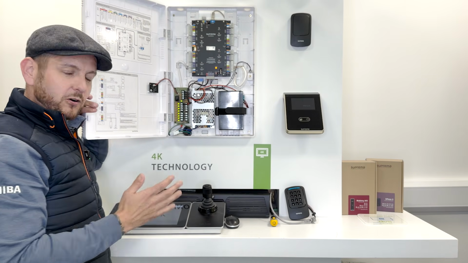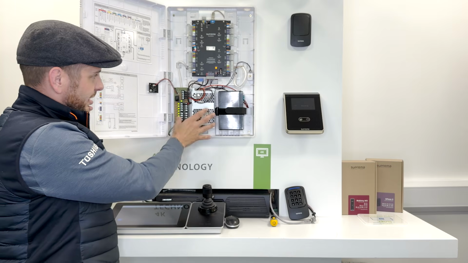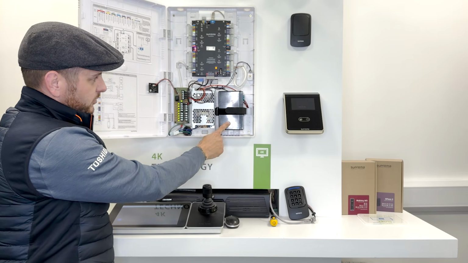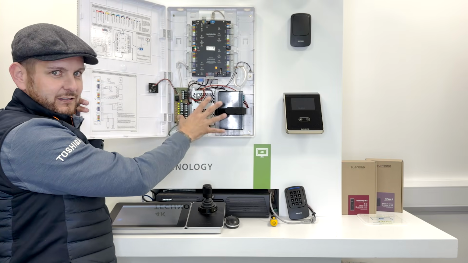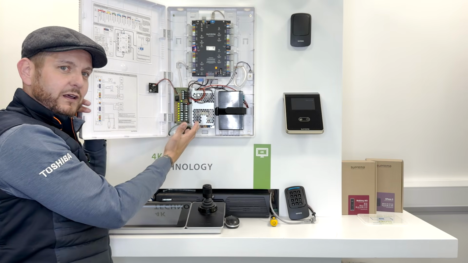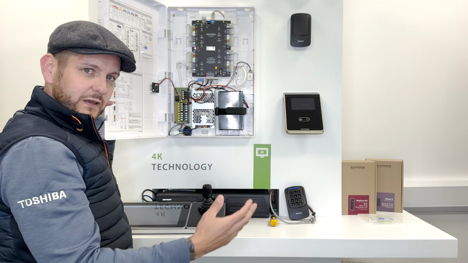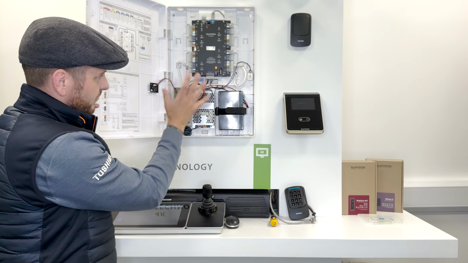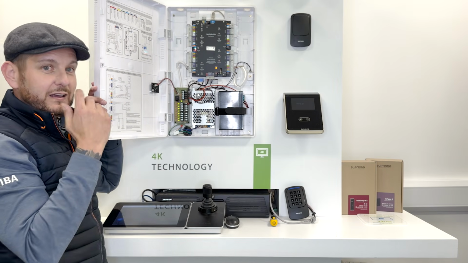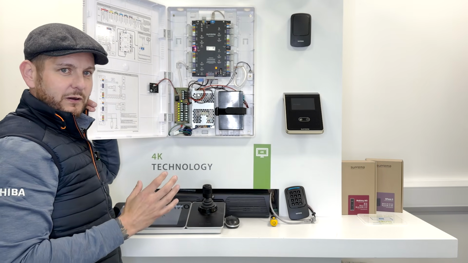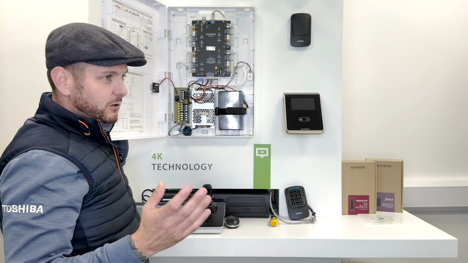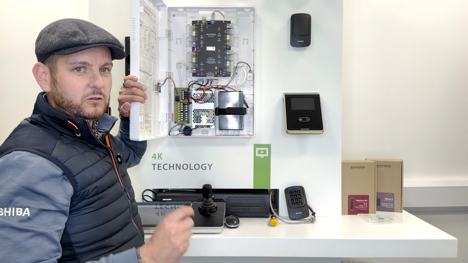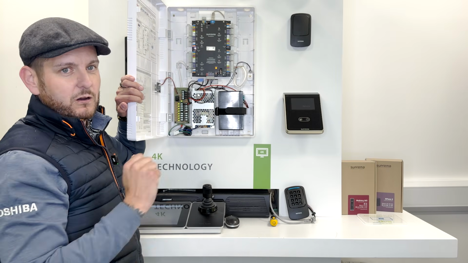Now, fundamentally, all access control needs mains PSU to power it, but it also needs battery backup. So whether you're using a centralized system ACU like we are with the Suprema unit, or whether you're using a standalone PSU next to the door because it is not in this typical environment, they will still need battery backup. And the reason they need battery backup is because when the mains happens to go off, and it does go off from time to time, you want the door to remain secure for as long as possible.